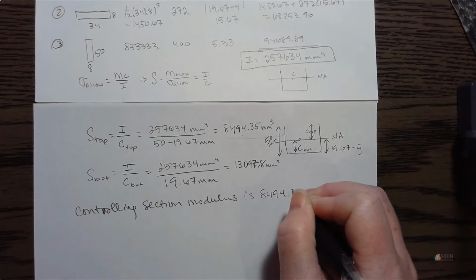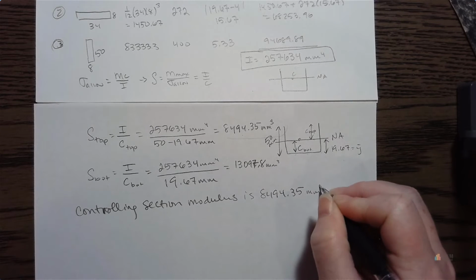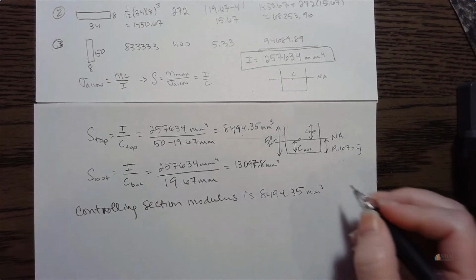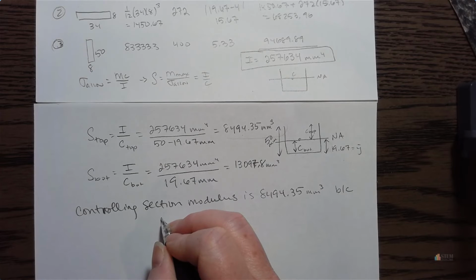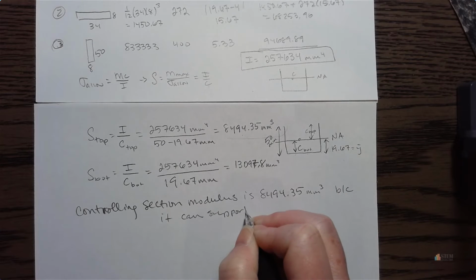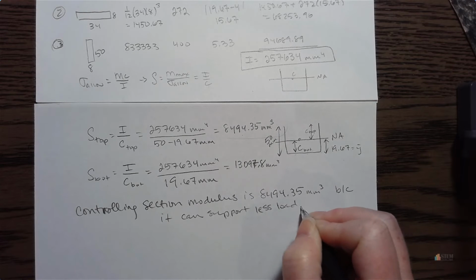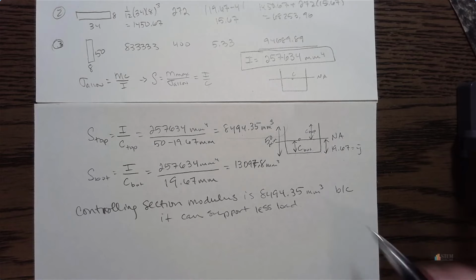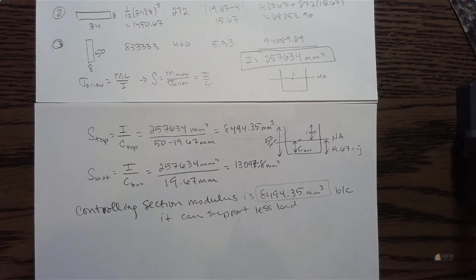All right, so that 8,494.35, that will be our controlling section modulus. And let's just put, because it can support less load. And now we've got that. Okay, so that would be our answer for that one.